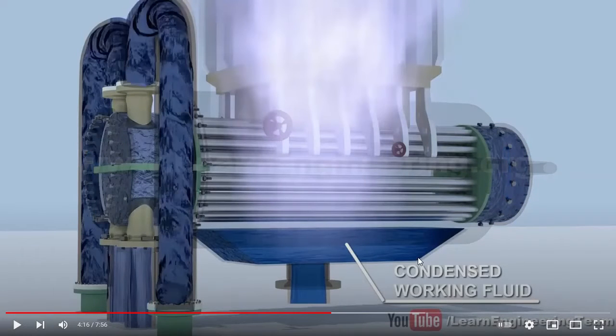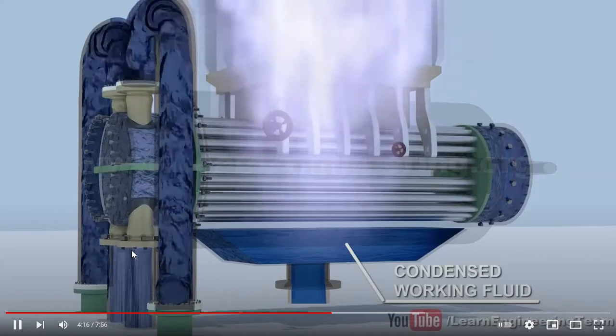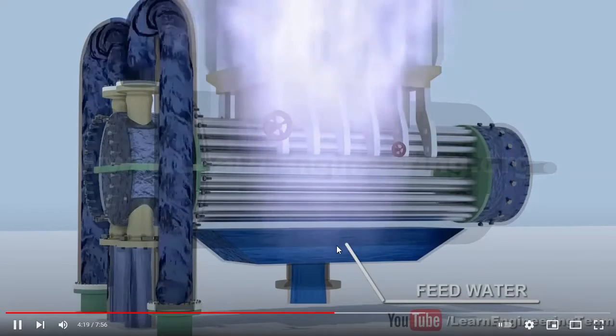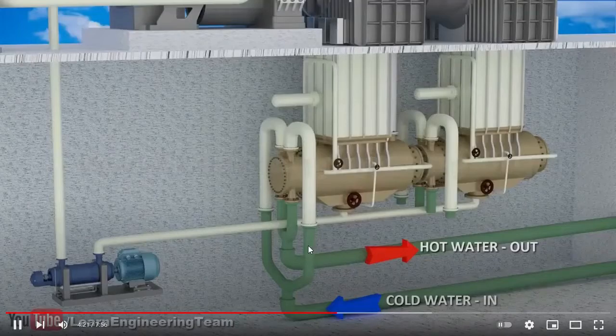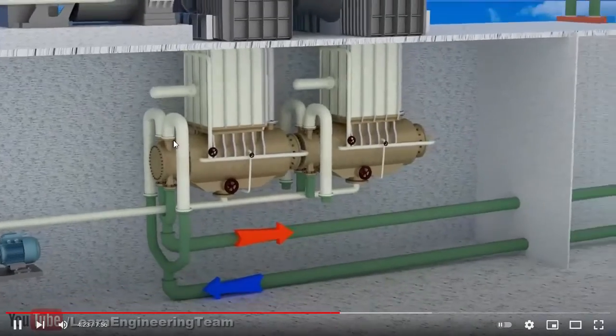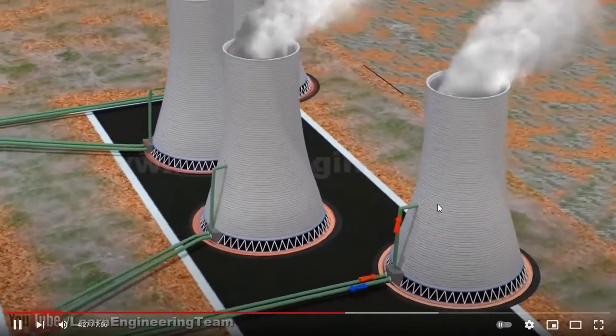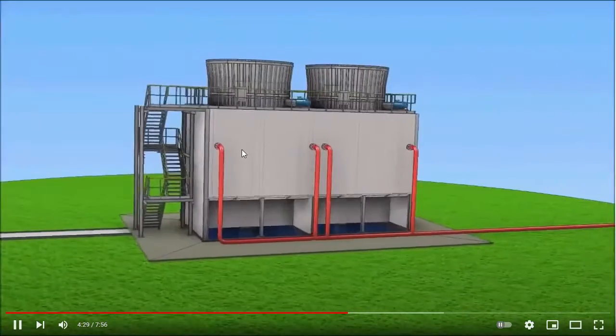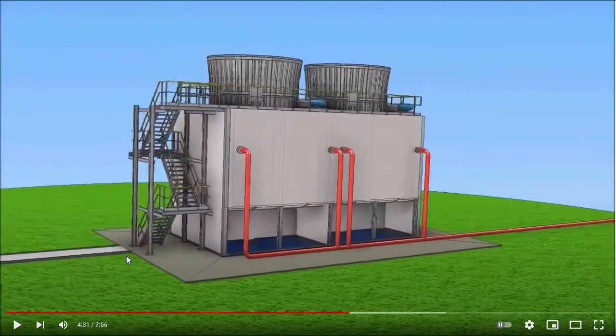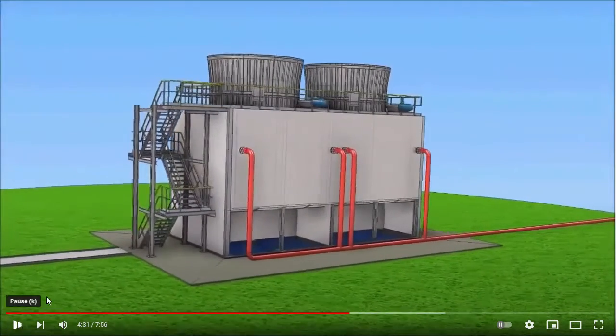Okay, so this condensed working fluid that it talks about here, right, that used to be steam. Now it's just condensed water. So this water and this water are two separate waters, right? All right, so we'll come back to that condensed water. But for now, right, we've got cold water in to condense it, hot water going out to the cooling tower. Like we said, this is not what our cooling towers look like. That wasn't. This is what they look like, right?